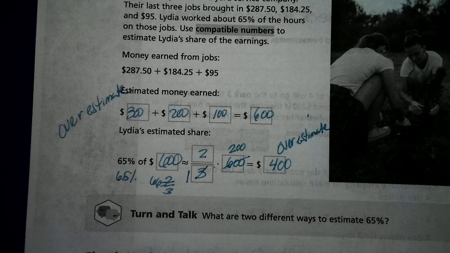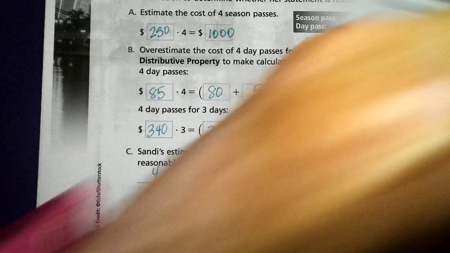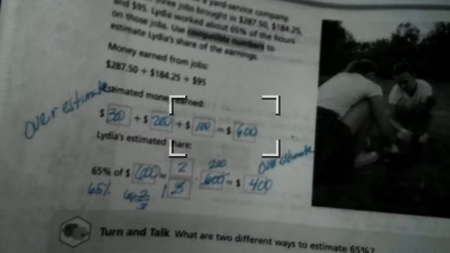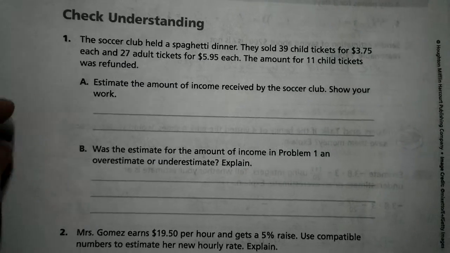Okay? My main problems with overestimates and underestimates are the fractions. Yep. Fractions are always tricky. And they don't go away. Even when you get in algebra, they don't go away.